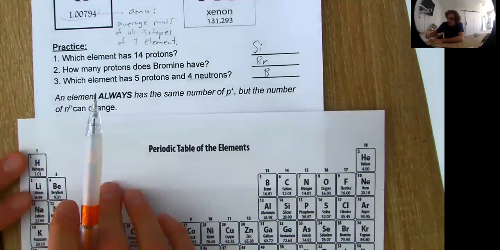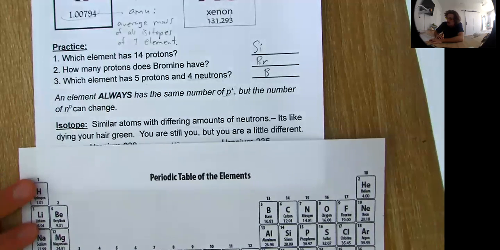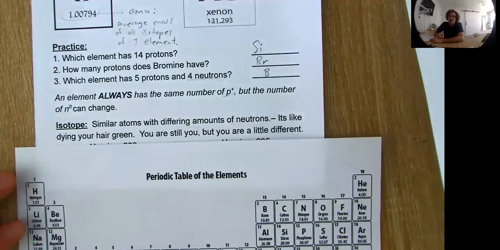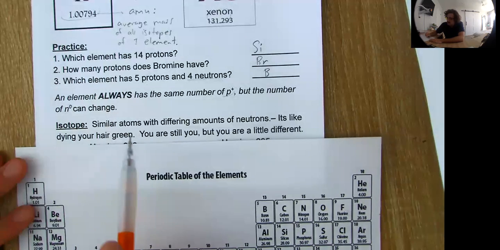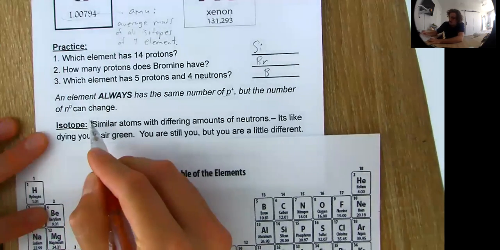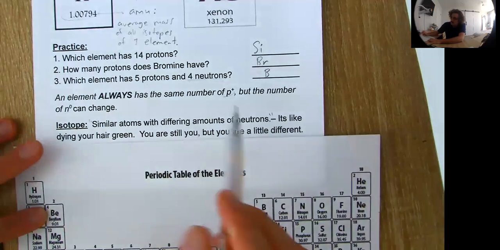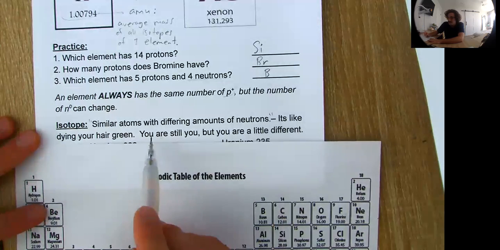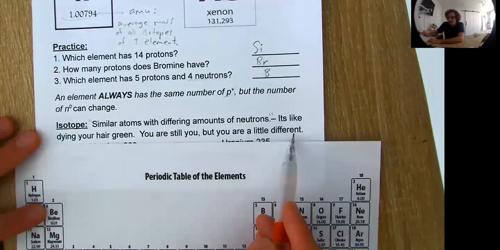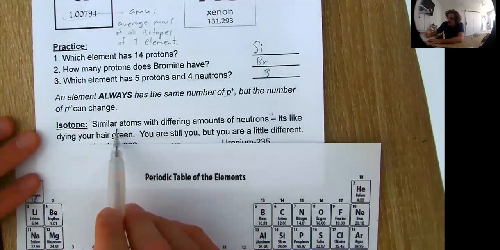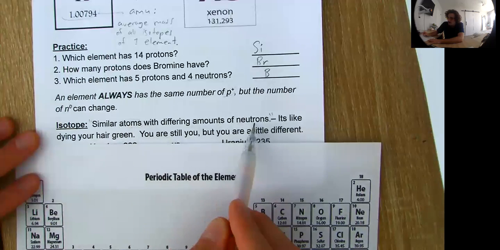When the number of neutrons changes, that's what it's called, an isotope. Okay? So you can write all these definitions down, write this whole page down, but similar, it says isotope is similar atoms with differing amounts of neutrons. That right there is the full definition. Okay? And then this is added. It's like dyeing your hair green. You're still you, your identity is still the same, but you're a little different. So an isotope is just a similar atom of the same element with differing amounts of neutrons.